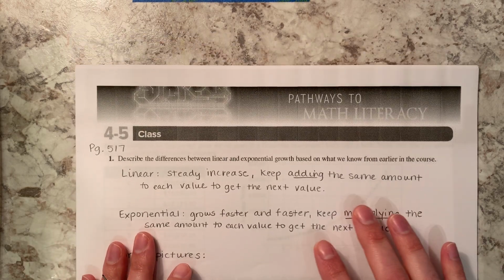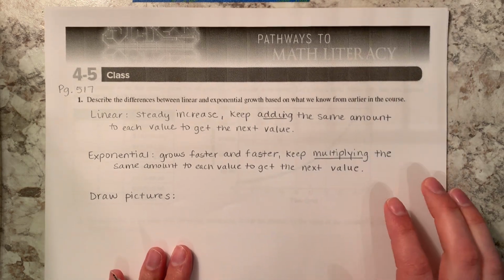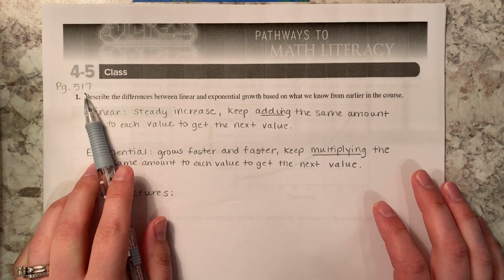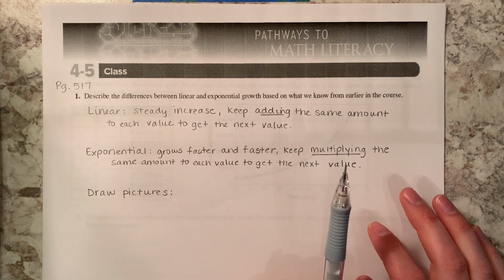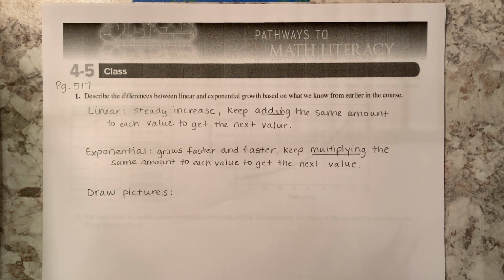We are going to be learning 4-5 today, the class portion. So make sure you title your notes 4-5 class. We are starting on page 517 if you want to follow along in your textbook, the questions and everything. Unit 3 was all about linear functions, and Unit 4 is guiding us towards exponential functions.